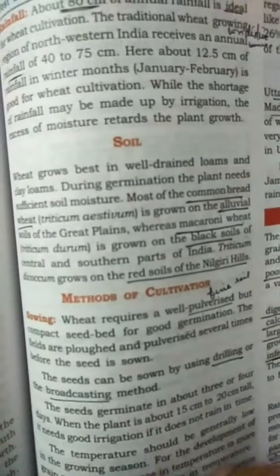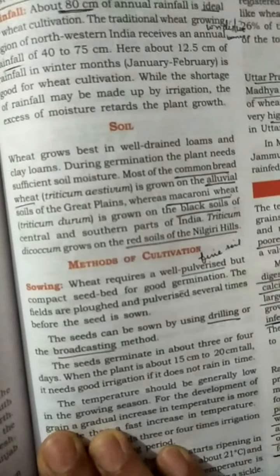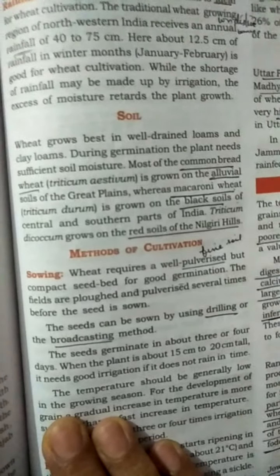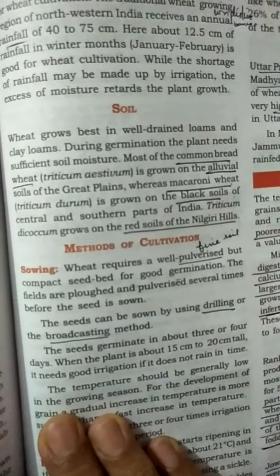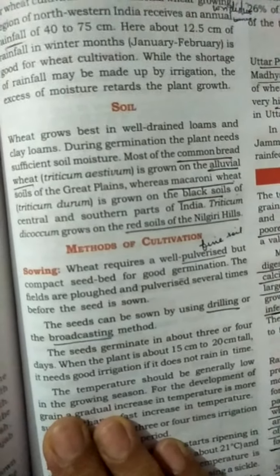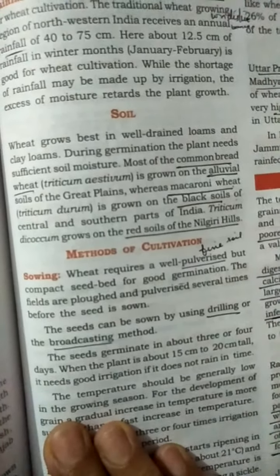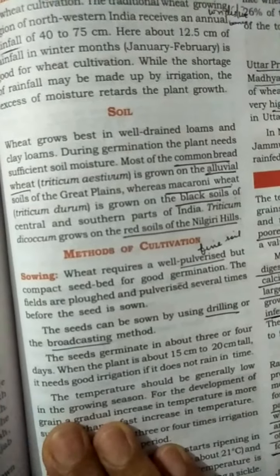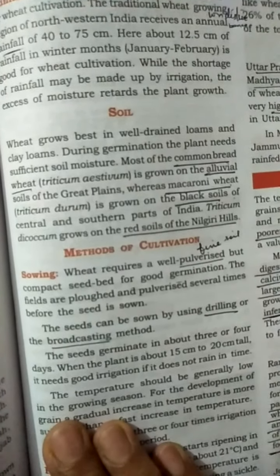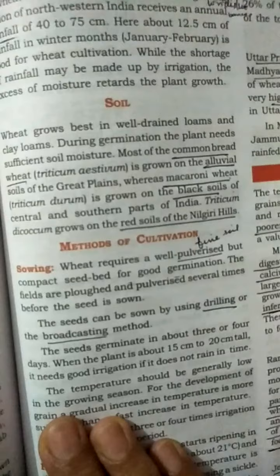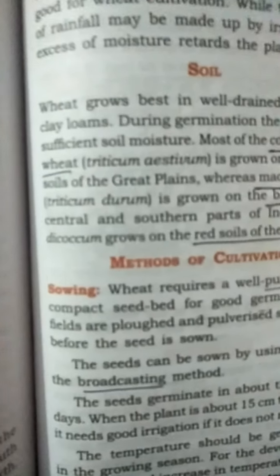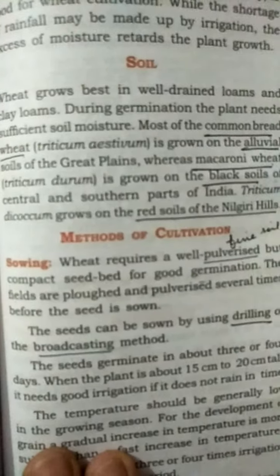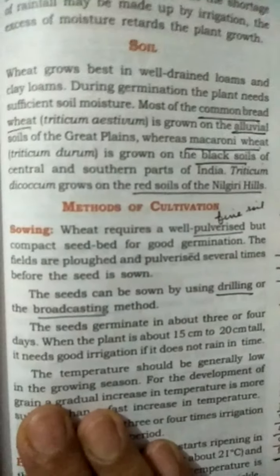What kind of soil? Wheat grows best in well-drained loams and clay loams. So there are three common varieties given here. The common bread wheat grows best in alluvial soil, and macaroni wheat grows best in the black soil of central and southern parts of India, and triticum dicoccum grows on the red soil of Nilgiri hills.